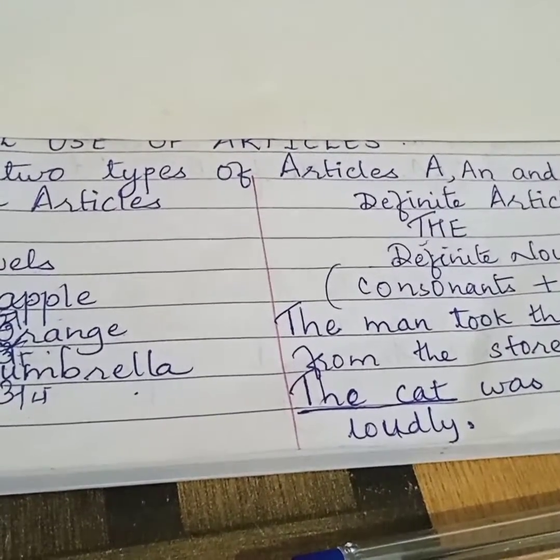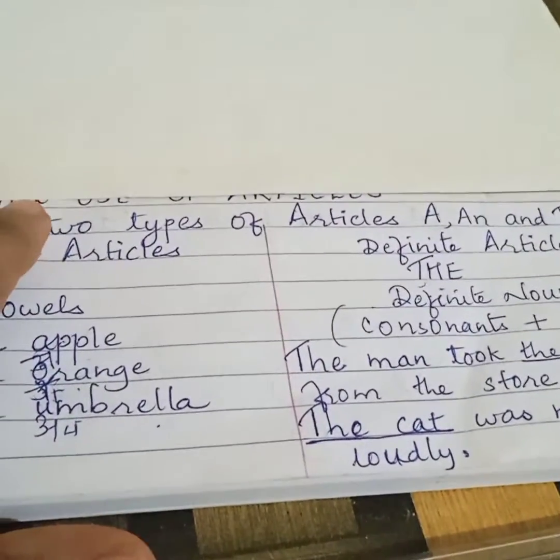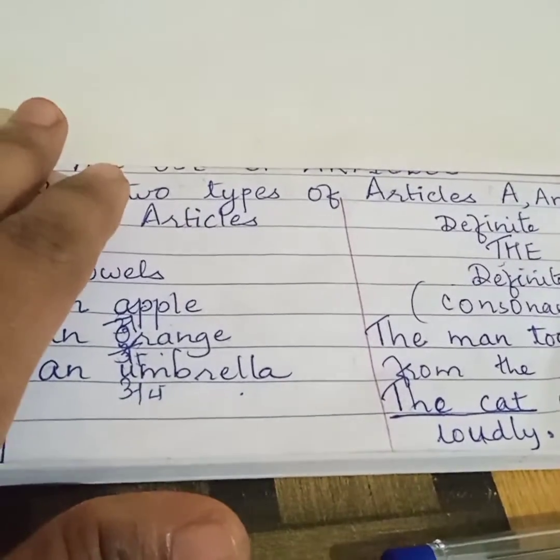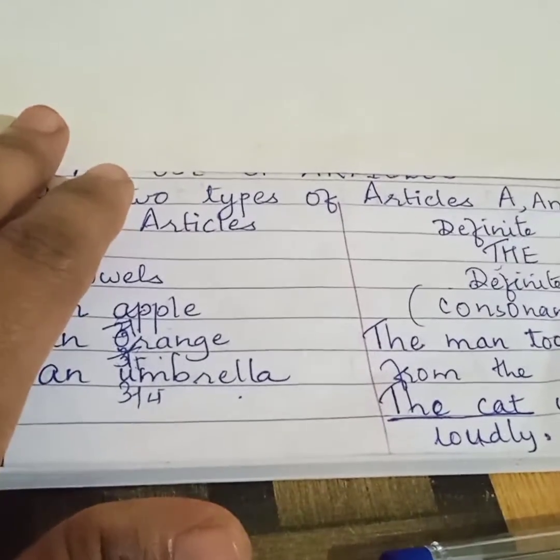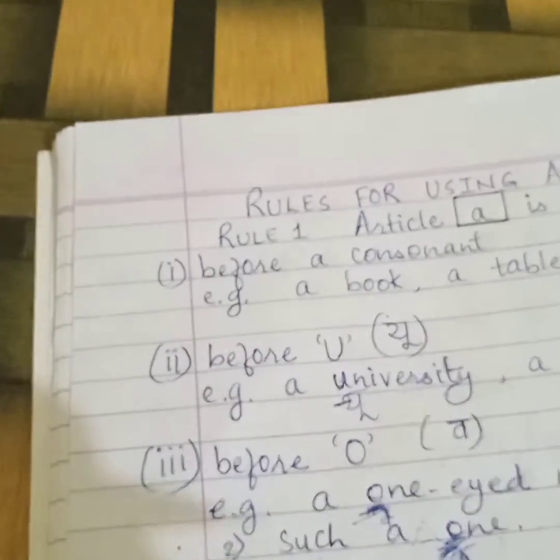Now let us learn the rules which you will have to know while you are making use of articles A and An. Okay, rule 1, what it says: article A is to be used only before a consonant. Example, you see: a book, a table, a chair, a goat.